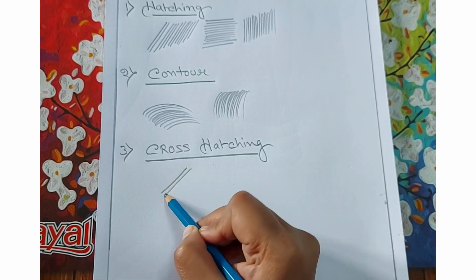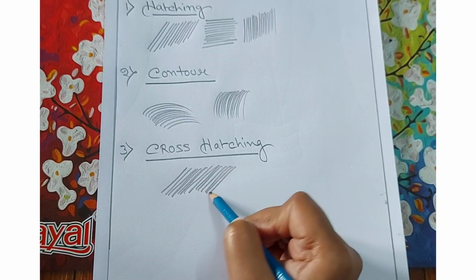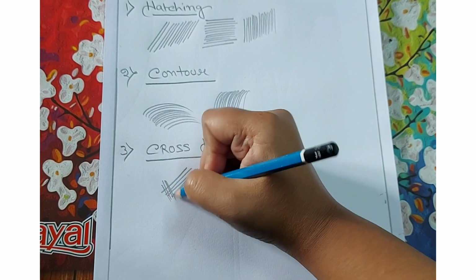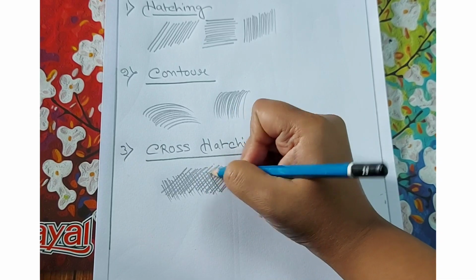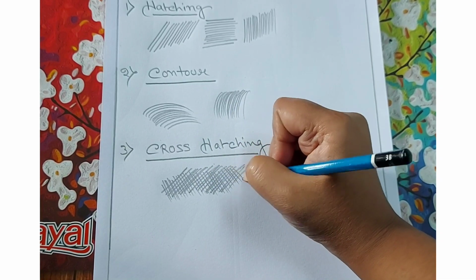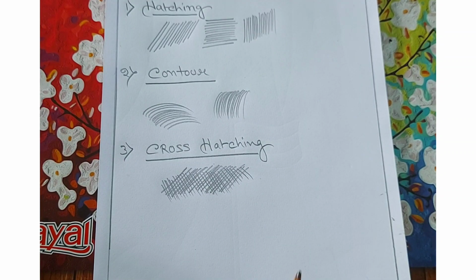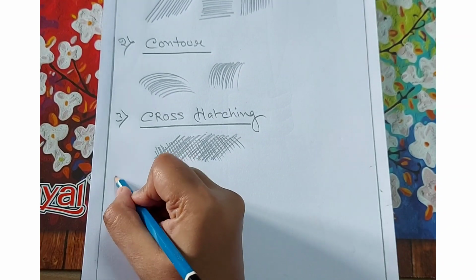We have to do straight lines first, from one side, and then we have to do cross lines on it. And the whole process you have to do with straight lines only. In cross hatching, we only have to use straight lines, even while doing the cross lines.